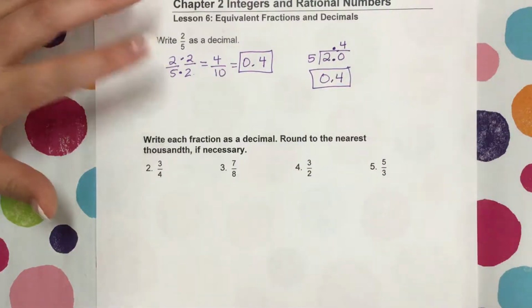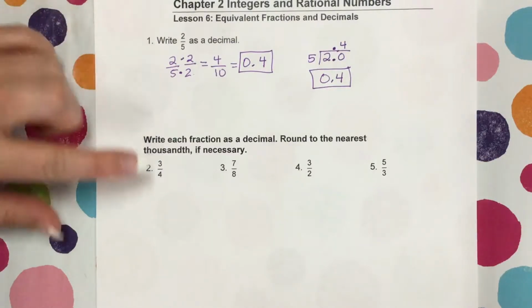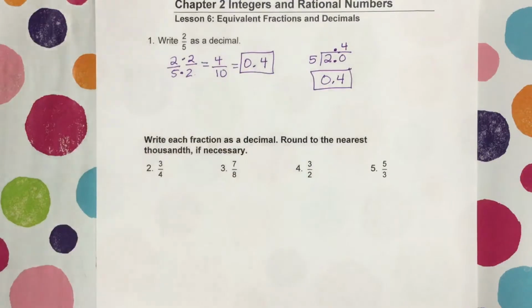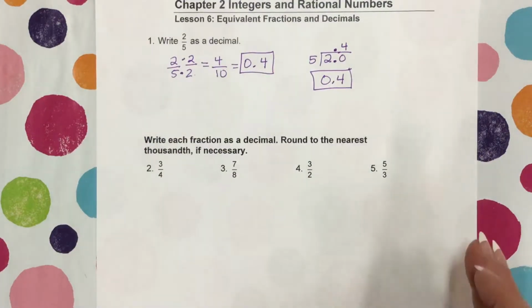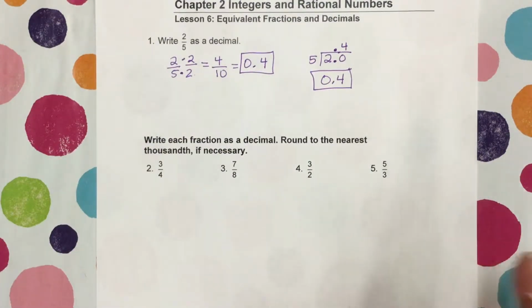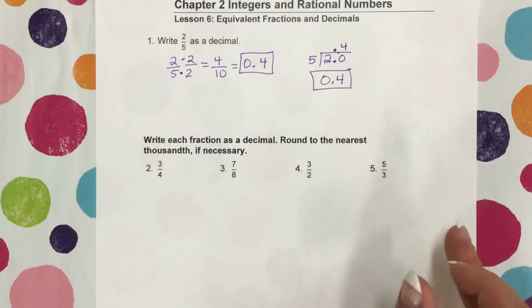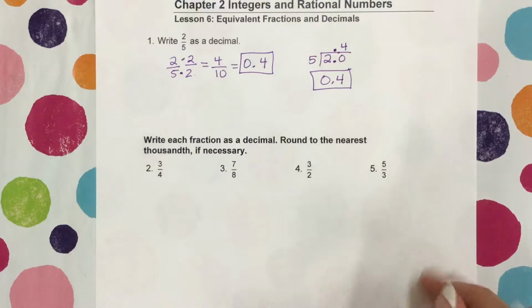All right, if you got that right, awesome job. Let's move on to number 2. So go ahead and do 2, 3, 4, and 5. When you get done with those, press pause now and do 2, 3, 4, and 5. And when you get done, press play and let's see how you did. Go over the answers.